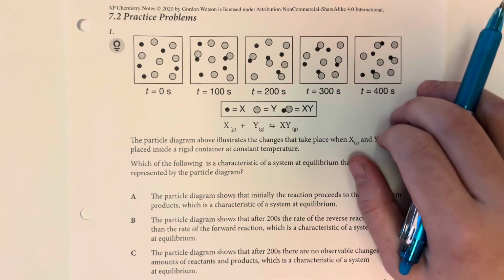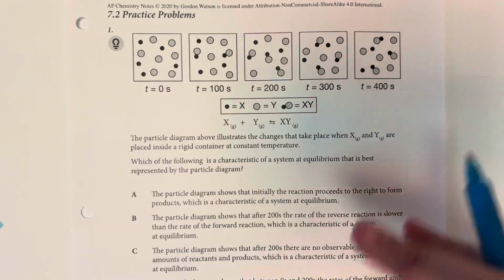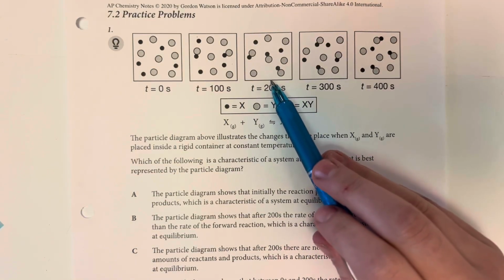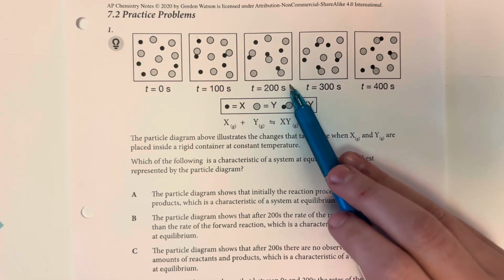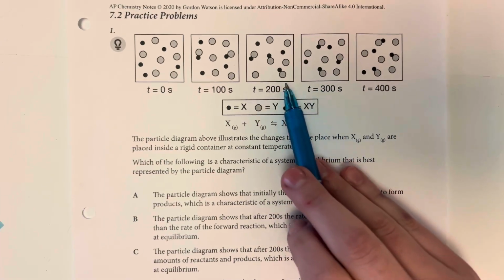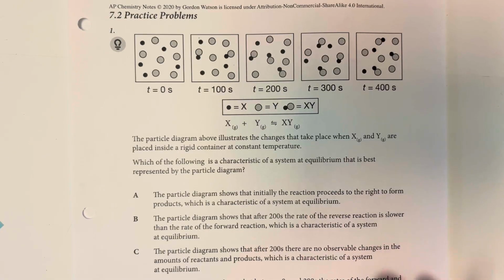So what I am looking for in my answer is something that states that my forward and backwards reactions are the same when I am at equilibrium, and wherever that happens along here is when equilibrium is reached. Since starting at time 200, I have 3 products, and I do not increase or decrease my number of products starting there, I'm going to look probably for an answer that says something about time 200.